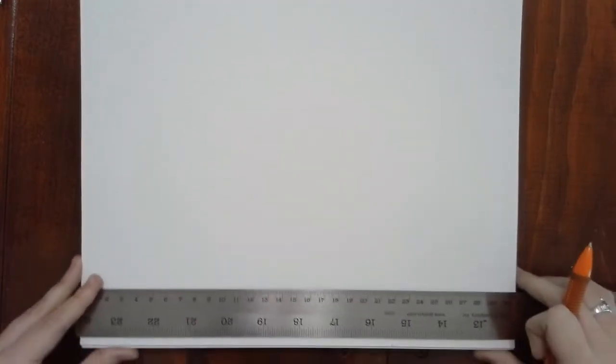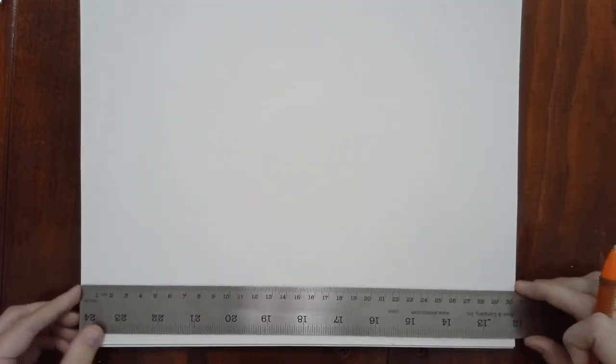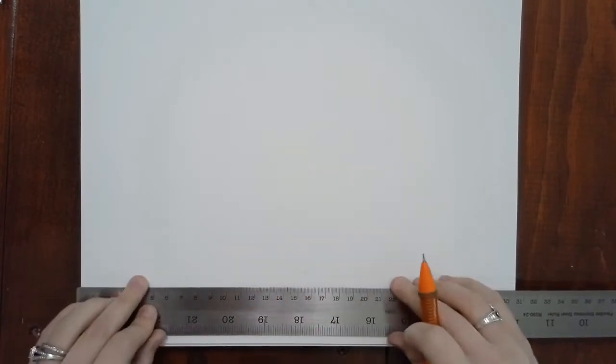So for this to work, you have to have your horizon line pretty low. So I'm going to put mine not quite at the bottom of the page, but pretty low, so I've mostly sky up here. Keep your horizon line horizontal.